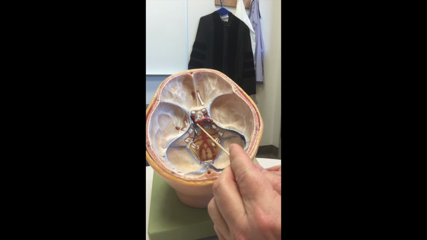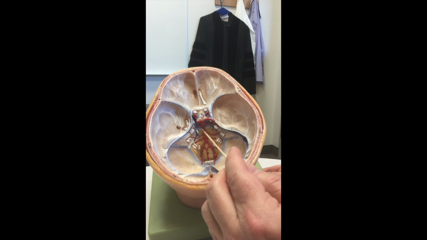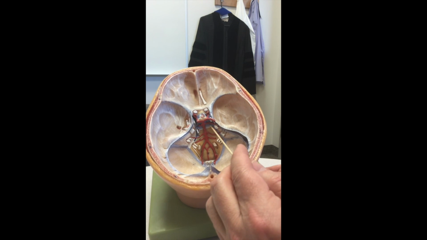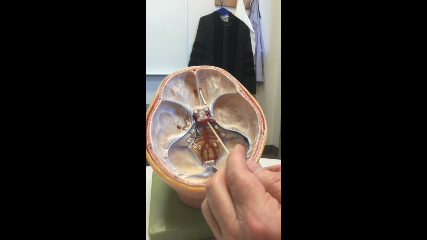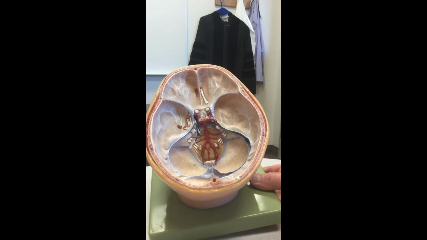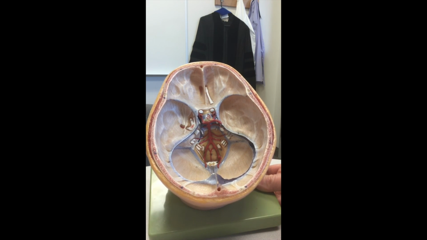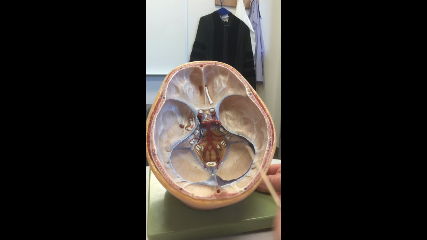And then coming across here, this portion of the sphenoid bone has the basilar sinus, right here. Those are the major sinuses. As you study this, make sure that you pay attention to the concepts of free and fixed borders. They're described in the lecture notes, and be able to identify each of these basic sinuses.